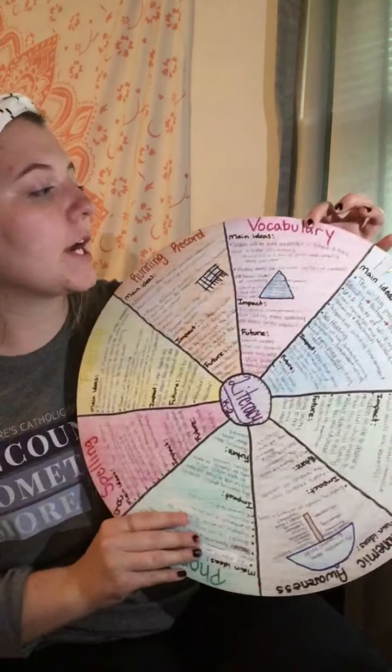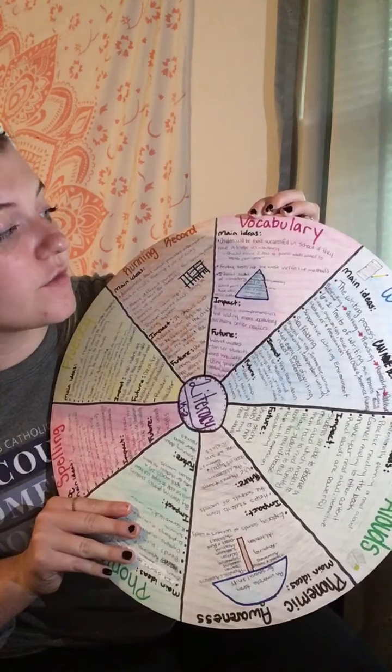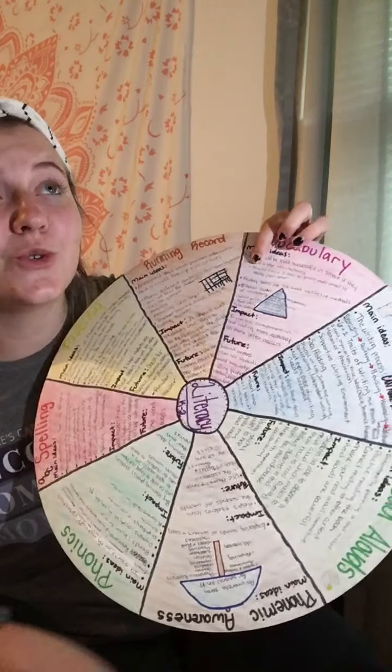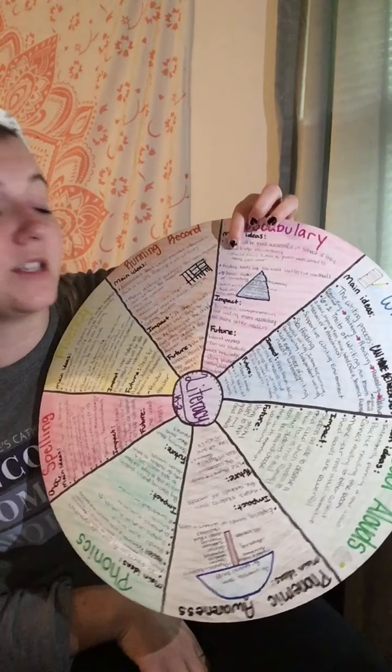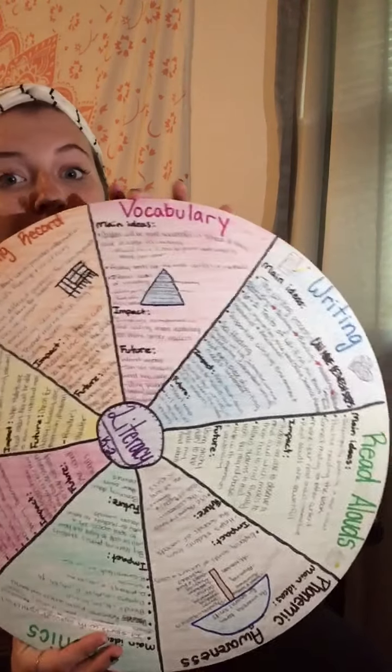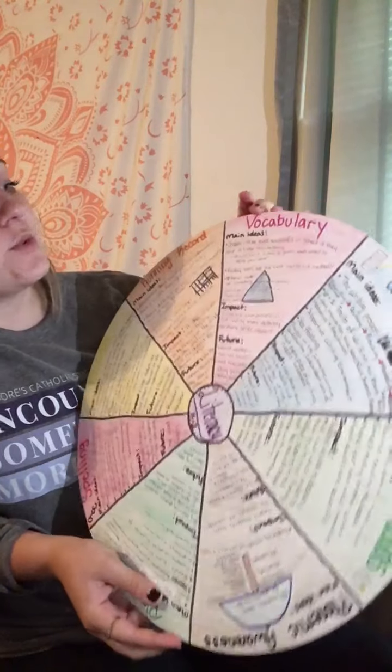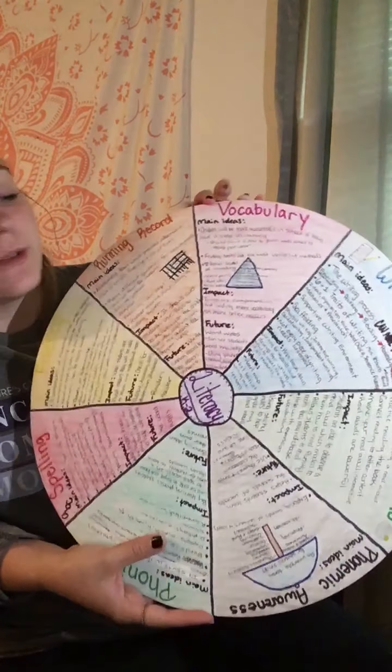So next, we're going to go on to our last one, and that's vocabulary. And the main idea I took away from that is children will be more successful in school if they have a large vocabulary. So it talks about children should have 2,000 to 3,000 words added to their vocabulary each year, which is so much, but that's really important for us as teachers to know how much they should learn and how much we should focus on words.